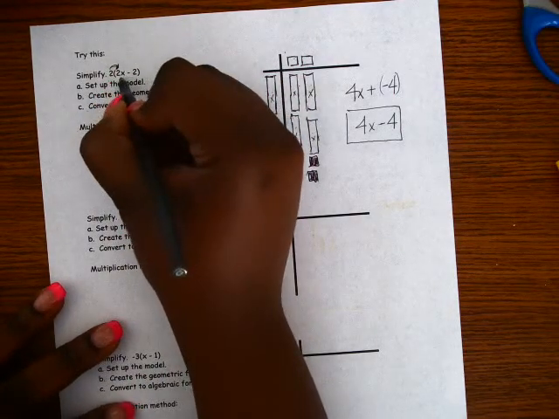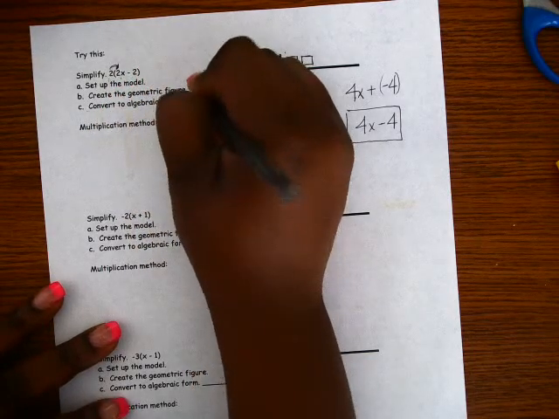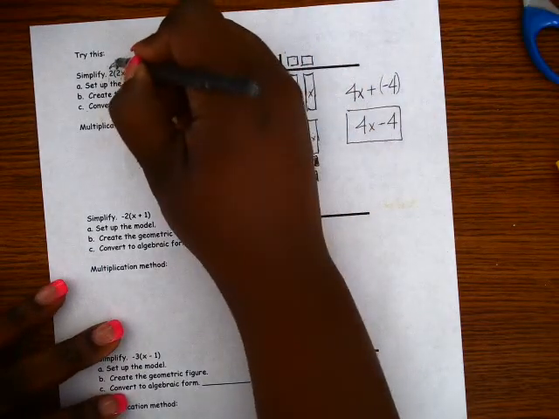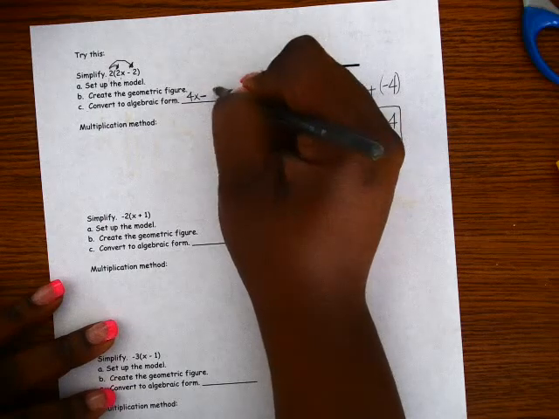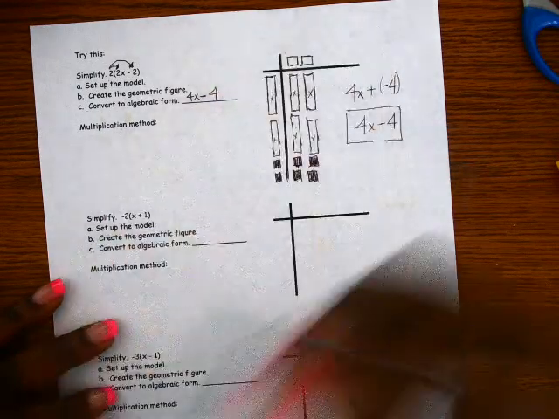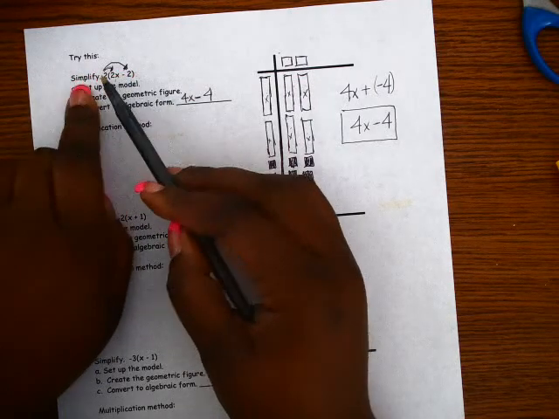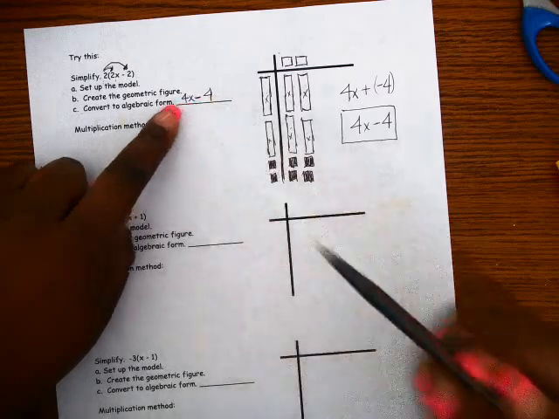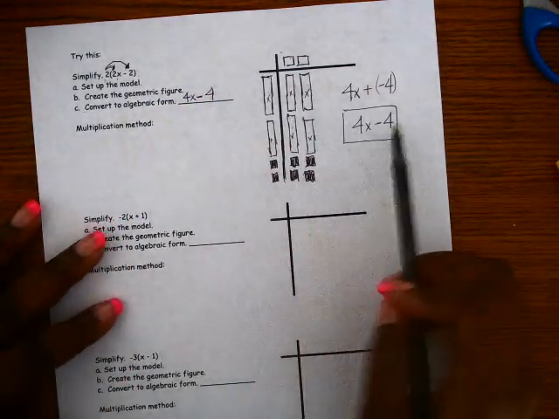2 times 2 x's. 2 times 2 is 4, so this will be 4 x's. Keep the sign in the middle. 2 times 2 is 4, so I keep the signs. Or if you want to read that differently, 2 times negative 2, positive times a negative, is still a negative, so negative 4. So same thing, you should get the same answer.